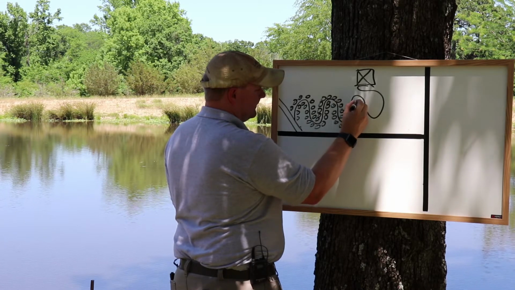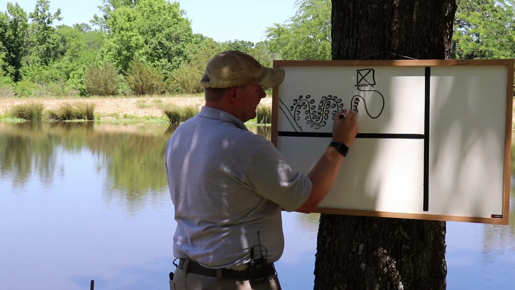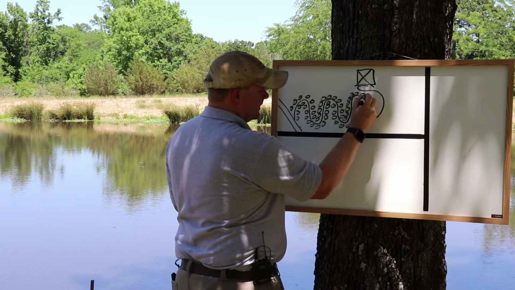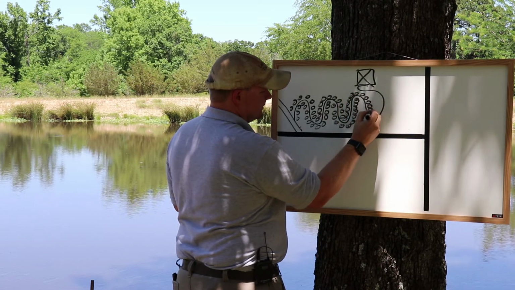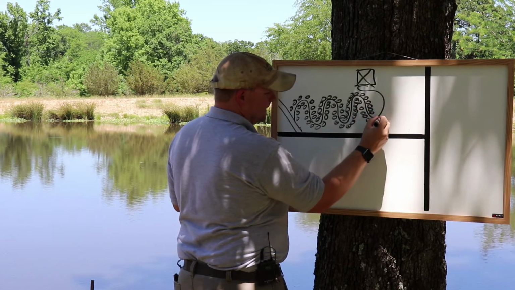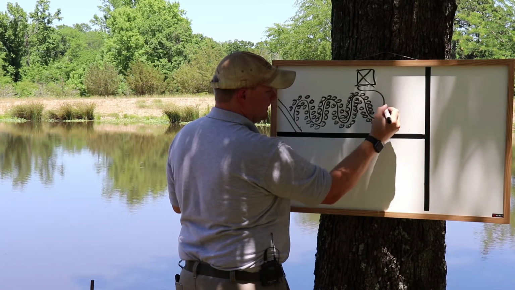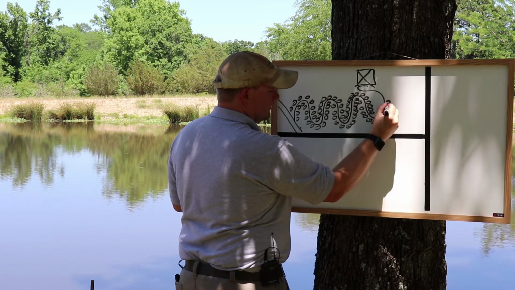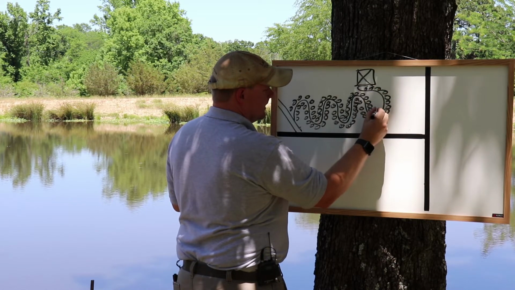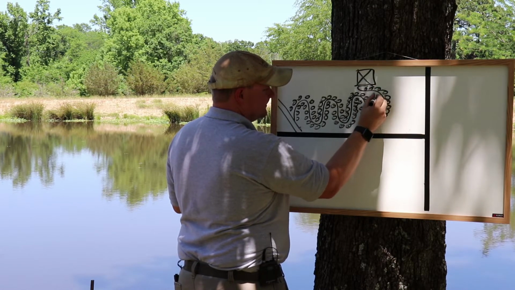And this is going to do a couple different things. One thing it's going to do is slow someone down, and it's going to force them to slow down. They can't just go where they want to. The other thing this is going to do is help with sight lines.